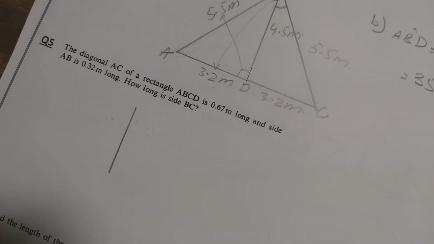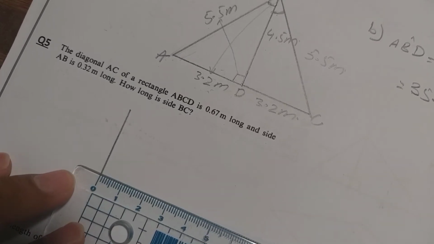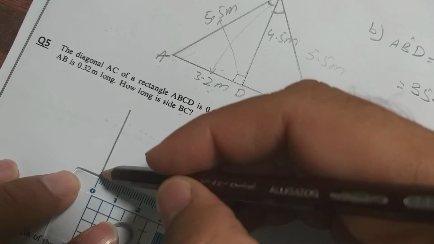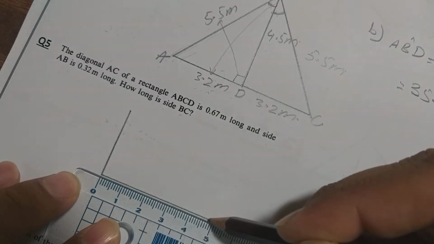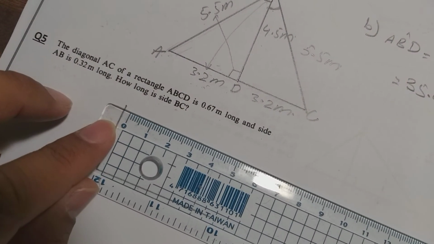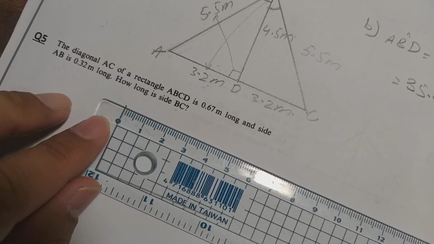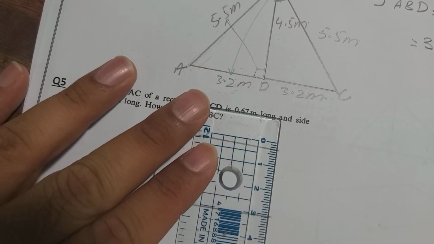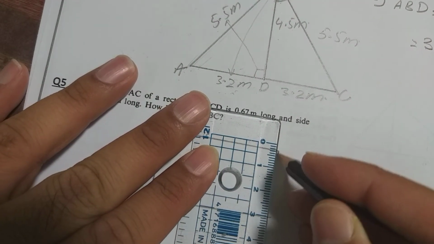I just draw 3 centimeter for the width and I can say 5 centimeter for that. Again, this is not on the scale, this is just a rough sketch because it says in meter, so I'm just drawing the rectangle here.